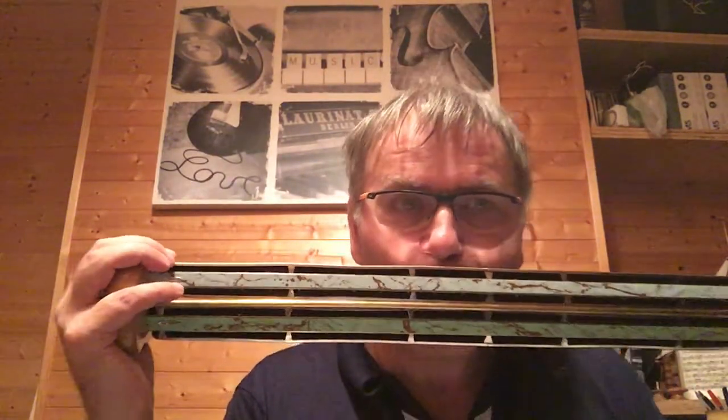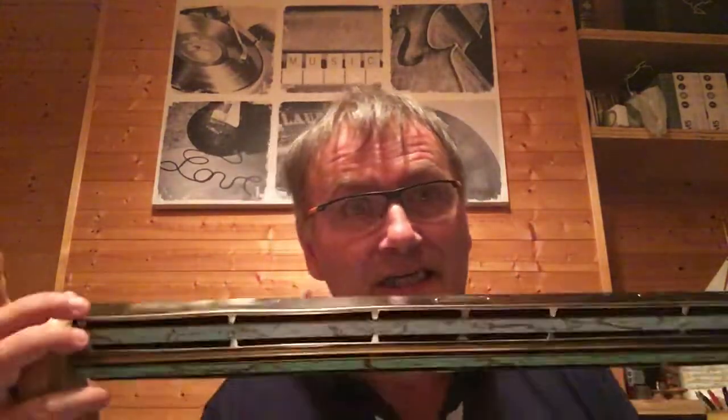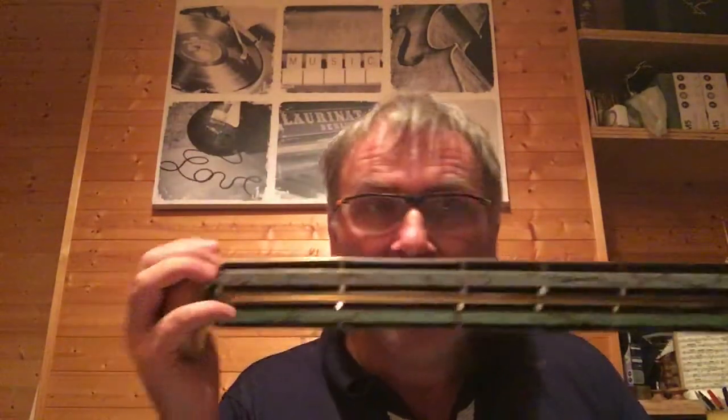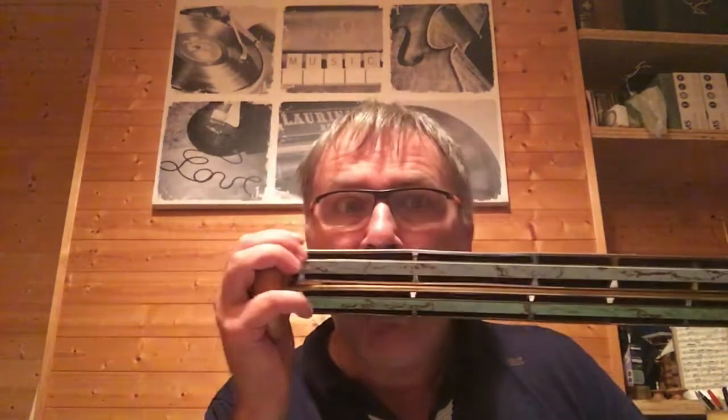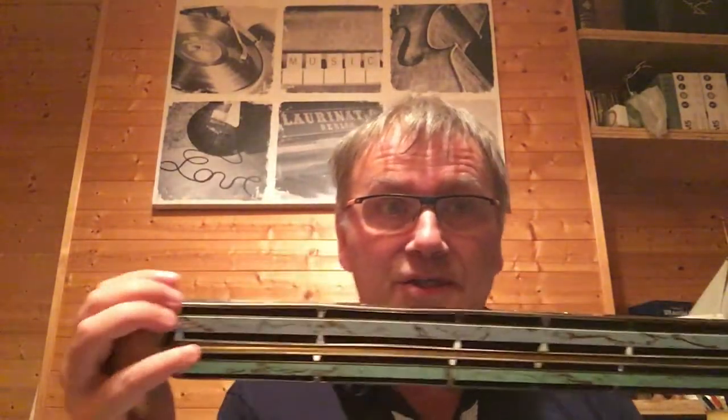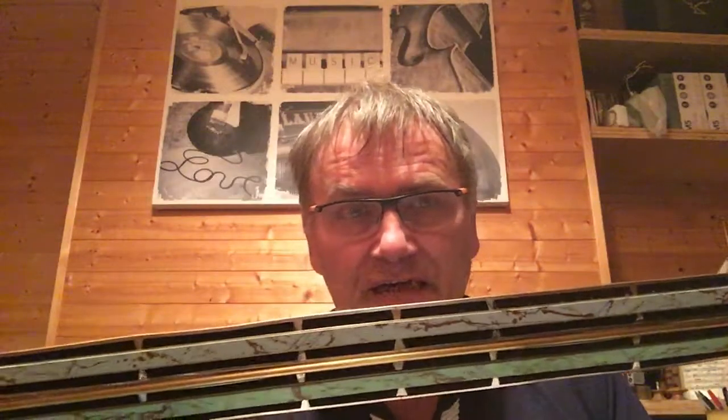Then the third position is E minor, also a minor chord. So 1 is major, 2 minor, 3 minor. So C, D, E: major, minor, minor.